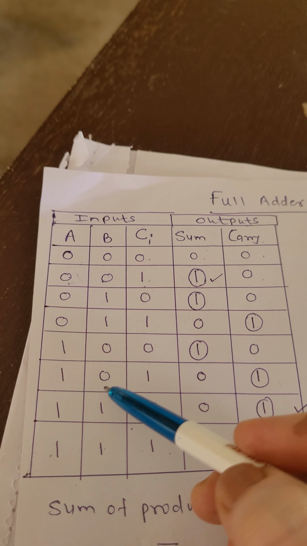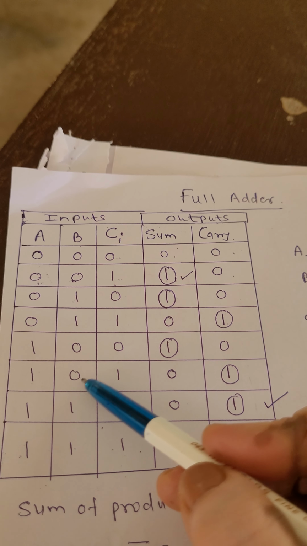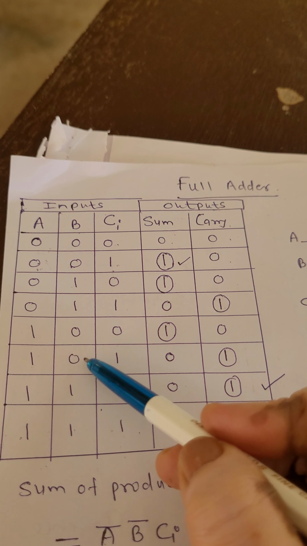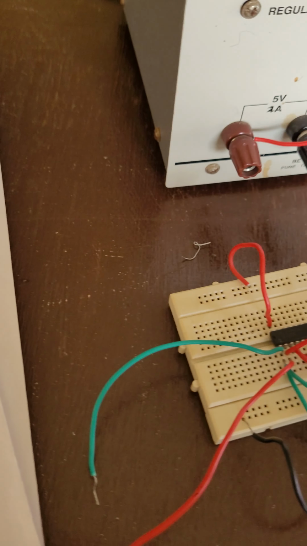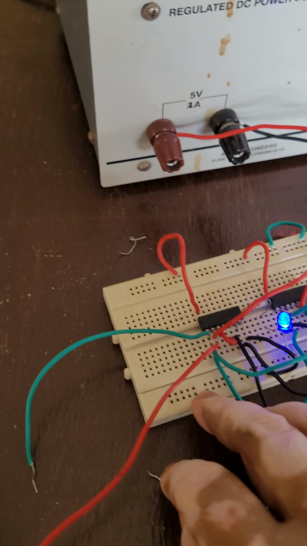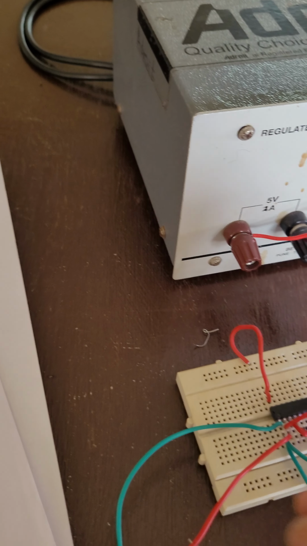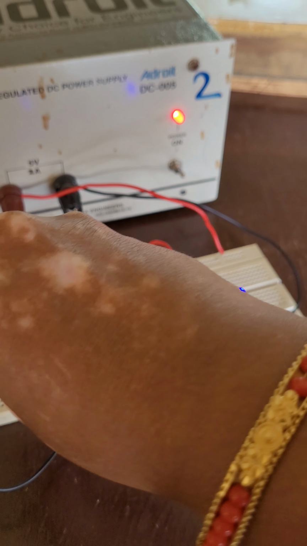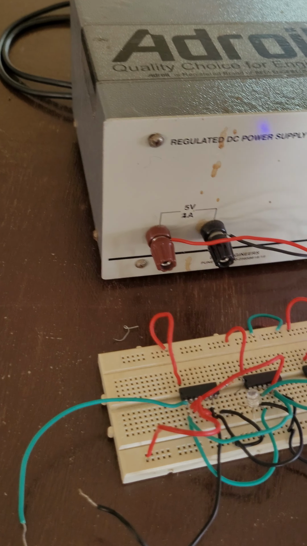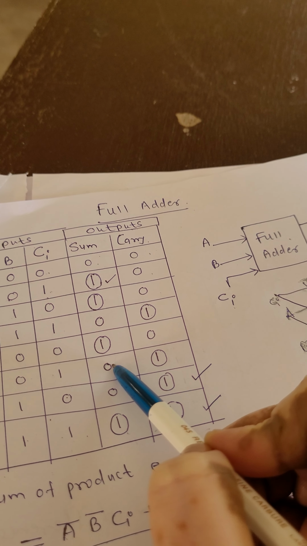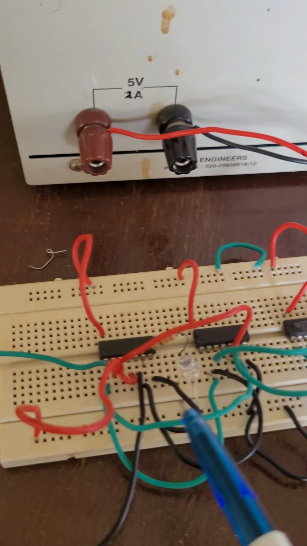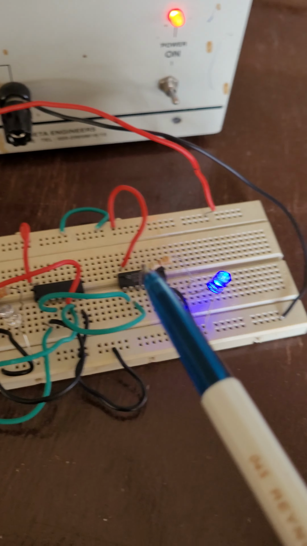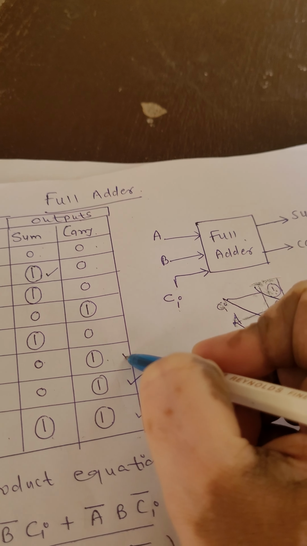Any other combination I will test. Let us say 1 0 1 I will check. That means B I have to make ground. Who is B in this? B is nothing but this red one. So this red one I will make ground. See here, I'm checking 1 0 1. Sum should be 0, carry should be high. Yes, I got sum is 0, carry is high. So this also I have tested.